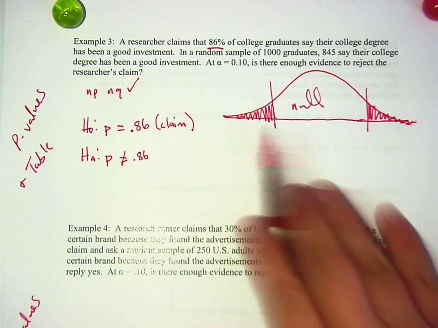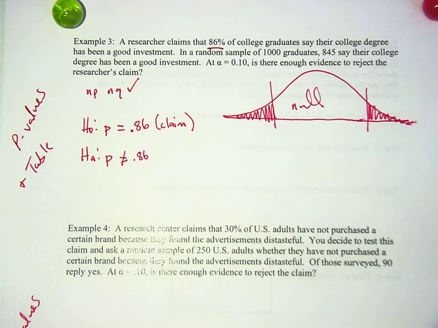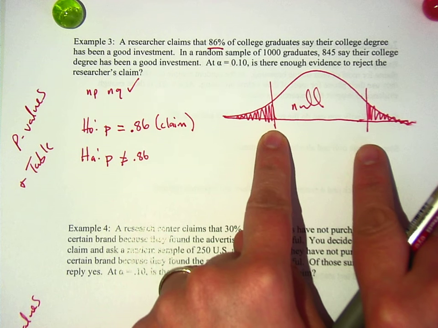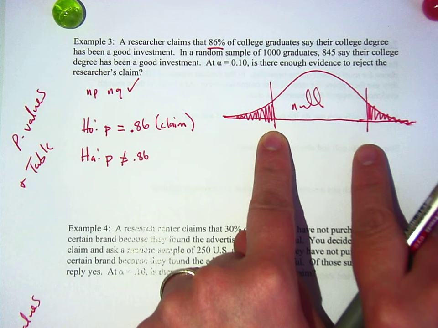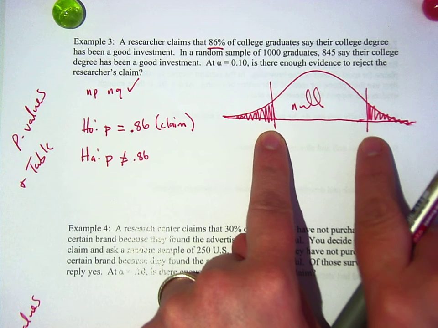Let's see, 10% two-tailed. So what should I be looking up in my z-score chart to figure out the edges? I feel like we struggle with this. Am I wrong? We actually don't have to look up the edges this time because we're doing p-values, but what would we look up? You'd look up 0.05, or you could look up 0.95, right?